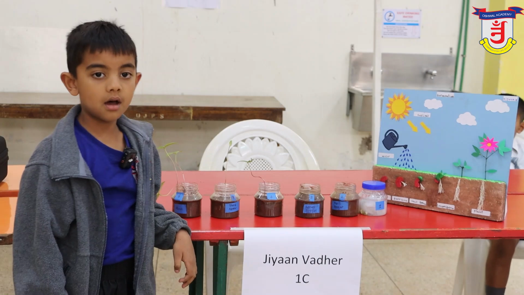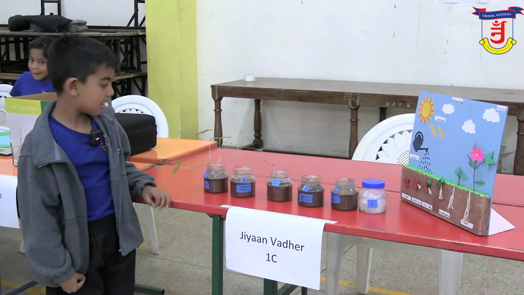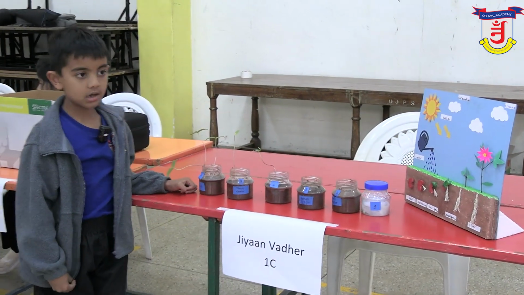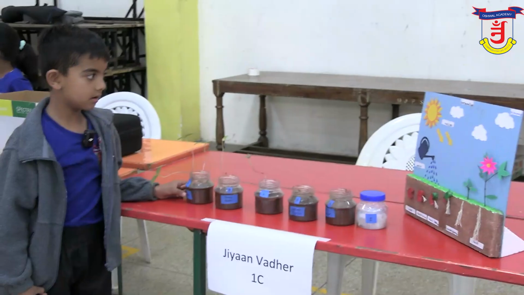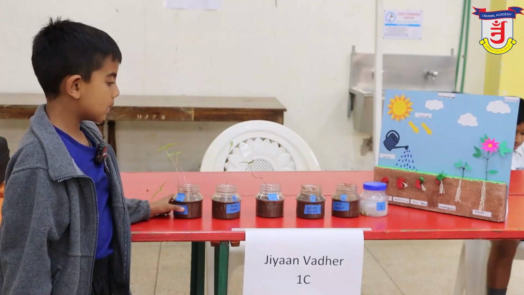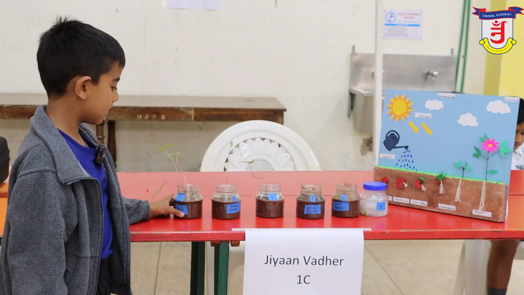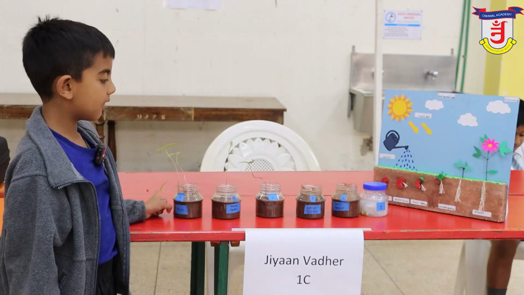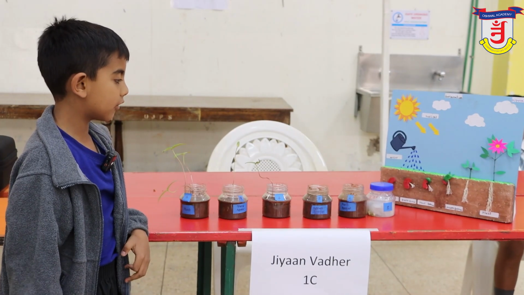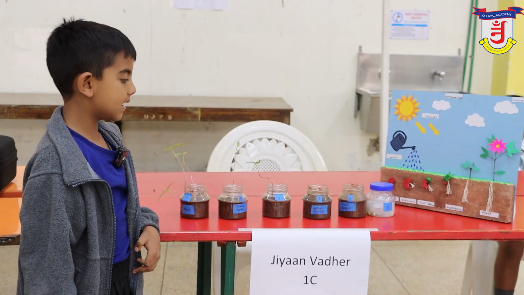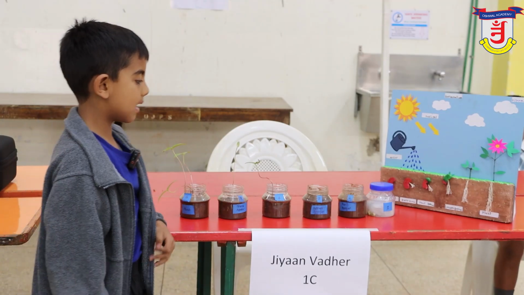First, get a pot. Then choose any seed you want and put some soil and then put the seed. Then water it and put it in a sunny place. Then if you repeat that process for a few more days, a root will appear.